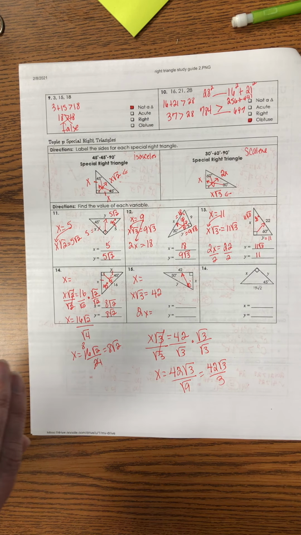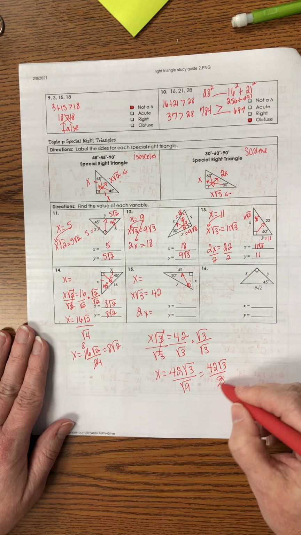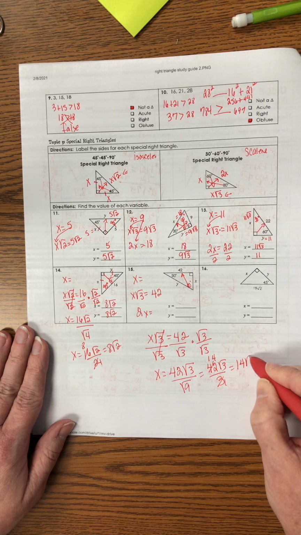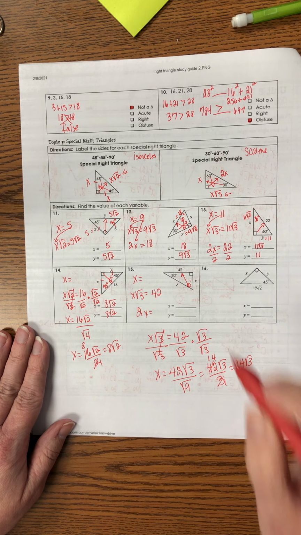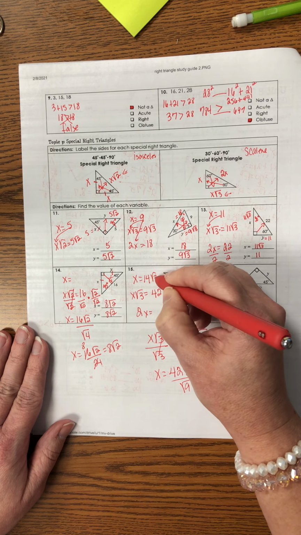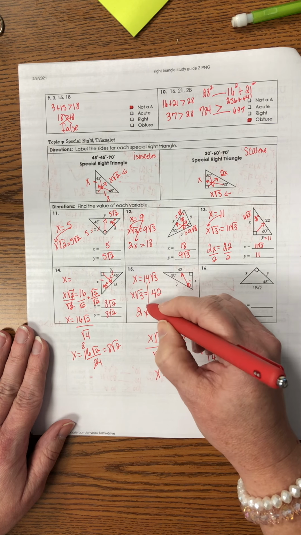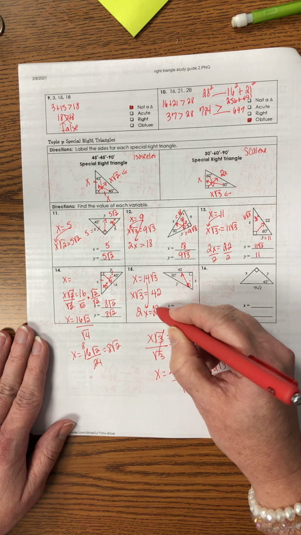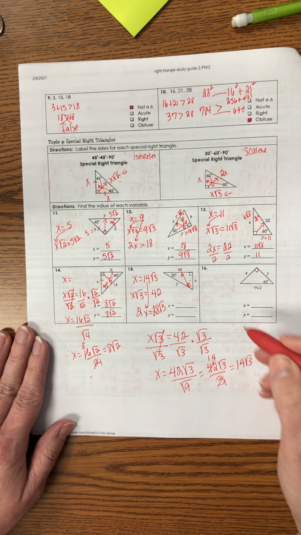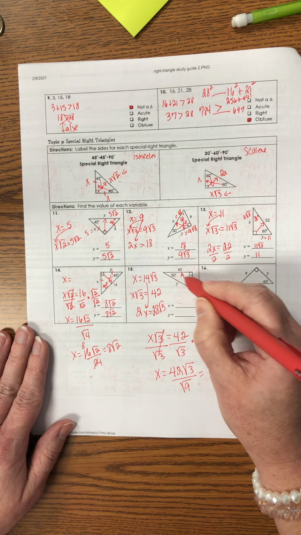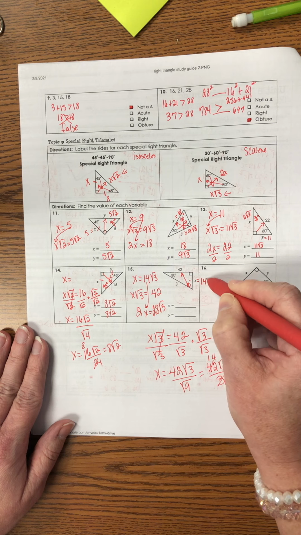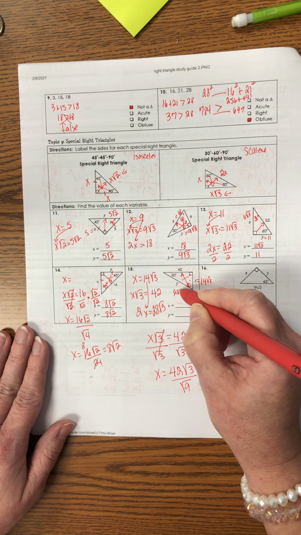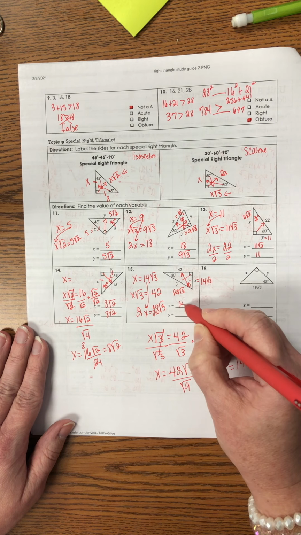Okay, so looking at this, we see that we can simplify 3 and 42, and that'll give me 14 square roots of 3 for my x. And so if I multiply that times 2, 2 times 14 is 28 square roots of 3. Okay, so across from my 30, I've got 14 square roots of 3, and across from my 90, I've got 28 square roots of 3.